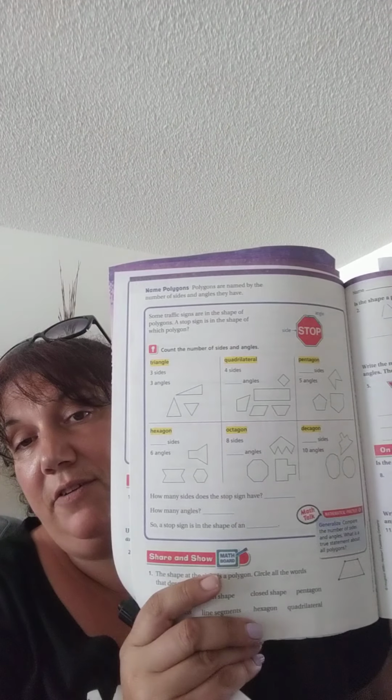Quadrilateral, 4 sides, 4 angles. Pentagon, 5 sides, 5 angles. And on page 710, it gives you examples of every single one of these. Octagon has 8 sides, hexagon 6, decagon 10. And then you can do some examples on page 711 to help you.